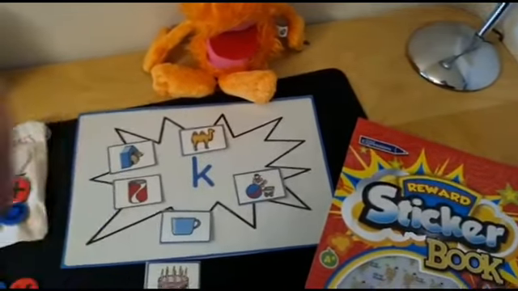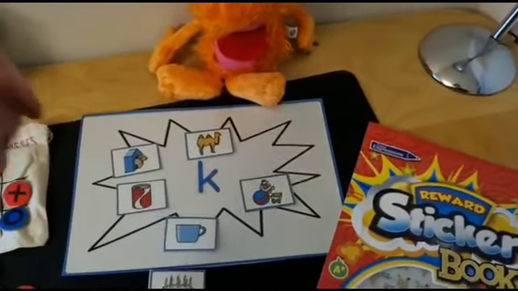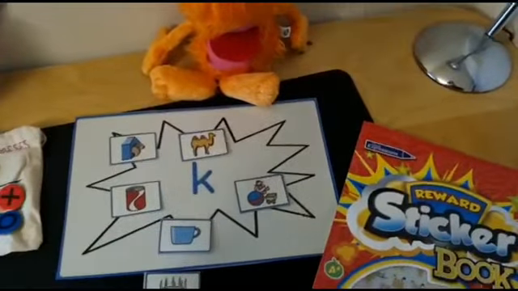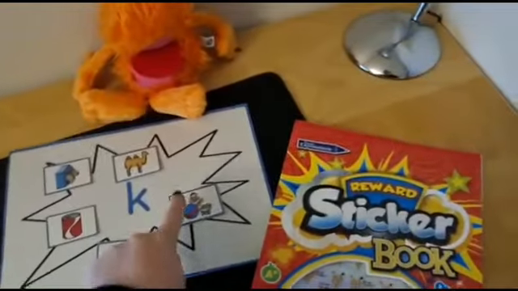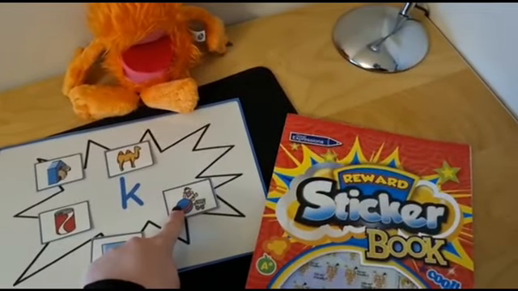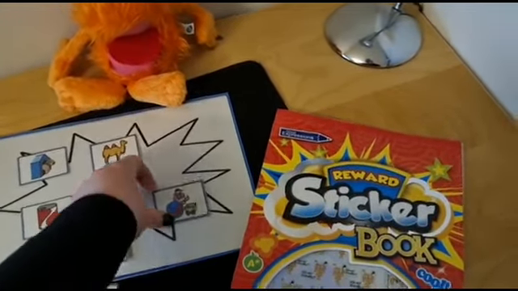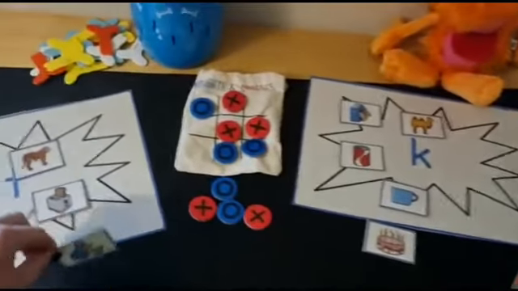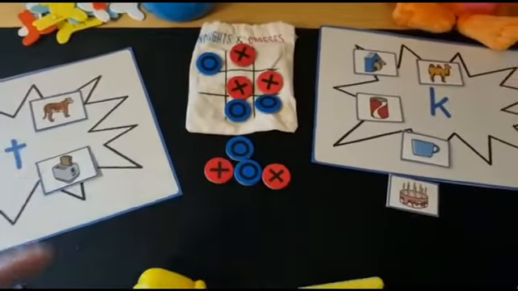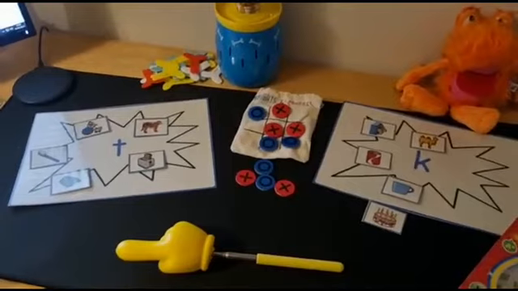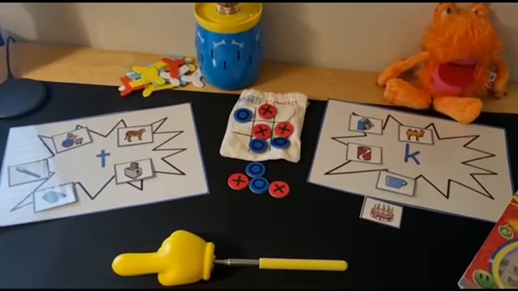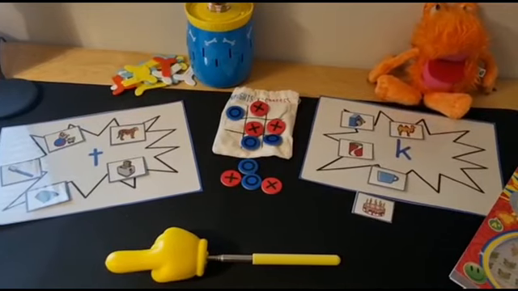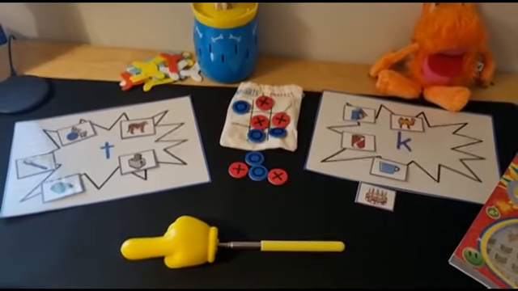Cup. Correct. Can. Correct. Kennel. Correct. Camel. Correct. Toys. Toys begins with a T sound. Okay, put it on the T pile. Make sure you use reward charts or stickers, as they are a great way to reward your child for good listening. Thank you for listening.